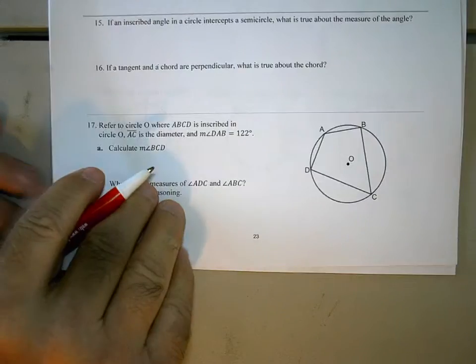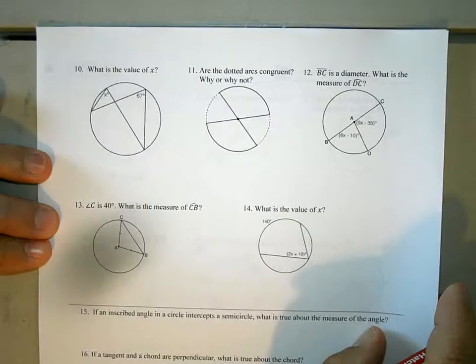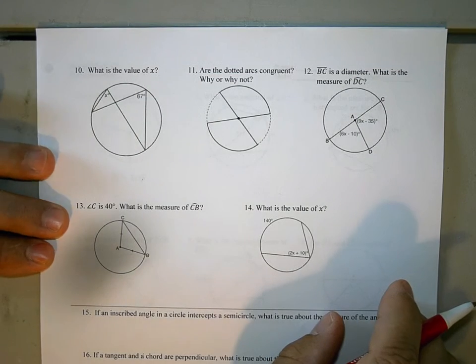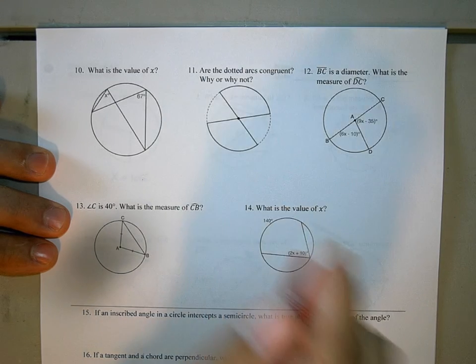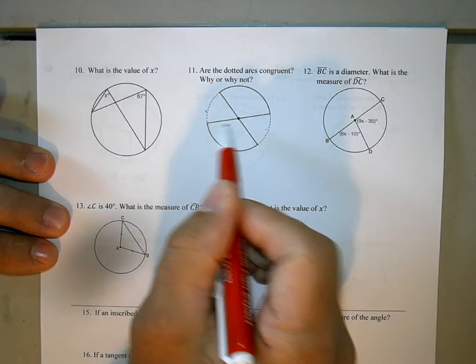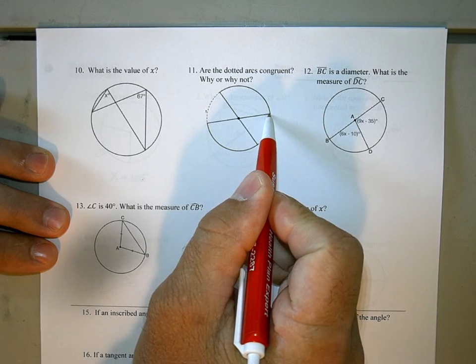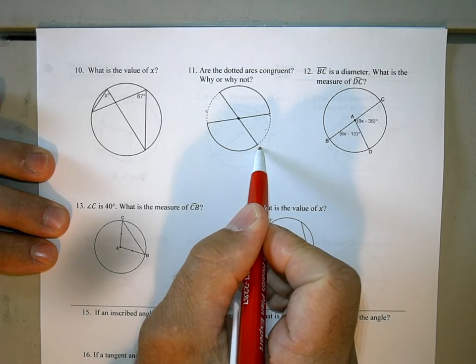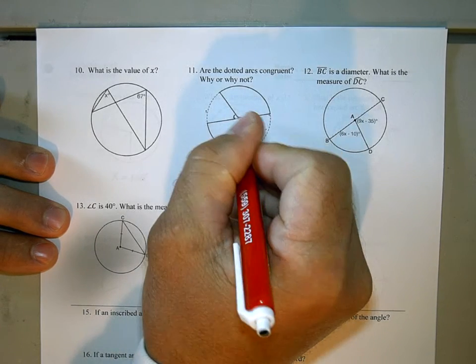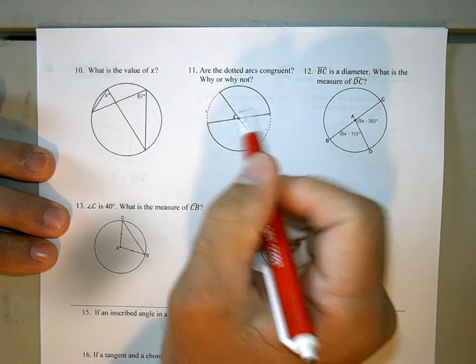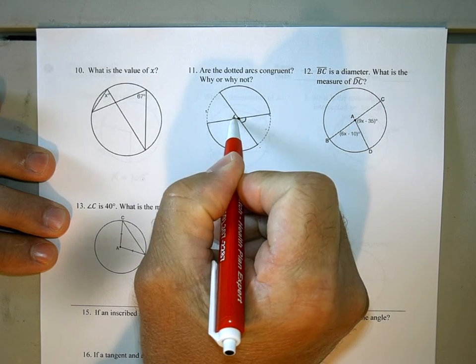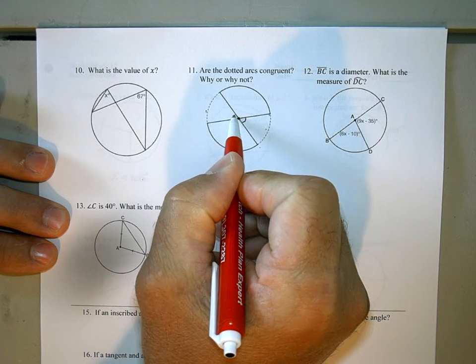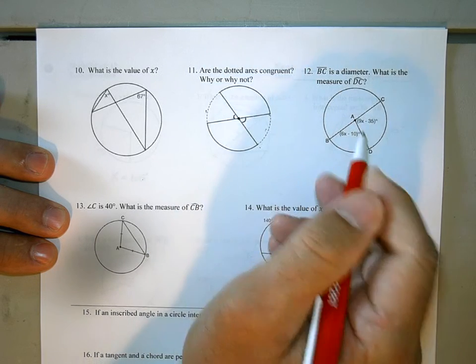All right, moving on to number 11. Are the dotted arcs congruent? Why or why not? Well, assuming that this is a diameter and this is a diameter, creating vertical angles and vertical central angles, the vertical angles are congruent and the arcs they intersect are congruent.